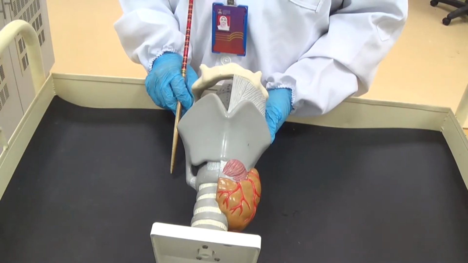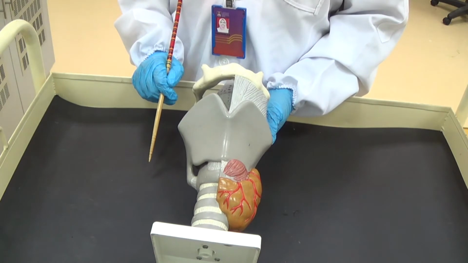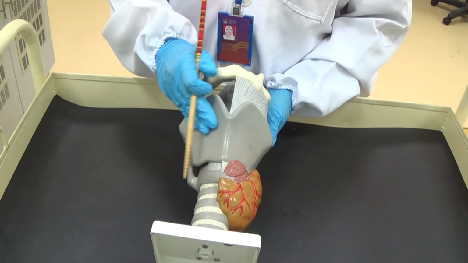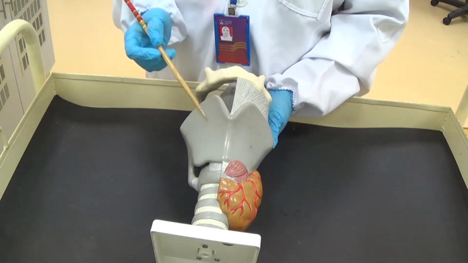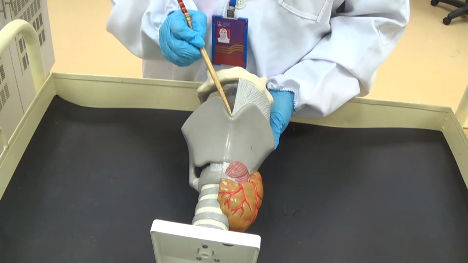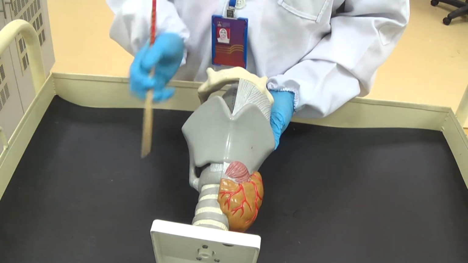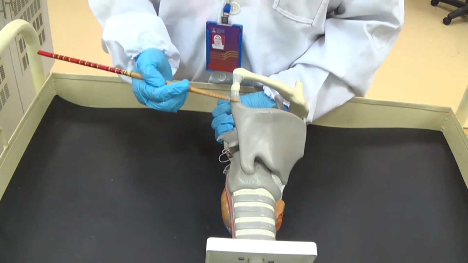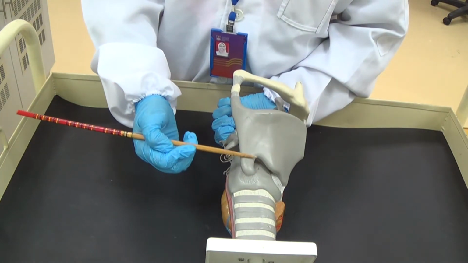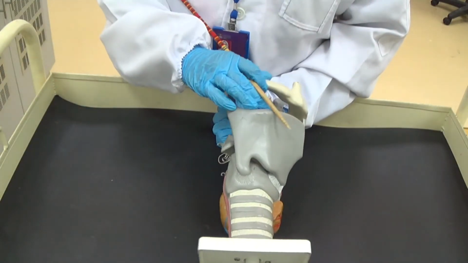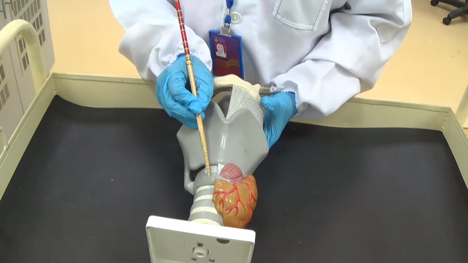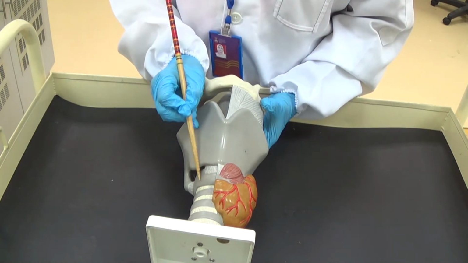Now let's look at this model of the larynx. You can see that the larynx is formed by the thyroid cartilage. This would be the lamina of the thyroid cartilage, and this would be the laryngeal prominence. Here, this would be the superior horn of the thyroid cartilage, and this would be the inferior horn of the thyroid cartilage. Another cartilage that forms the larynx is the cricoid cartilage. Here, this would be the cricoid cartilage.